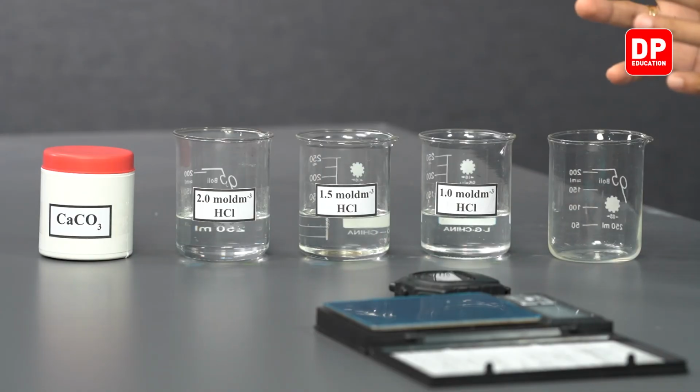When it comes to each of these concentrations, we are going to take exactly 100 milliliters of each of these solutions. And when we mix these two reactants together, calcium carbonate and HCl, the final reaction mixture will initially have an initial mass. And using a digital balance, we will measure that mass. After measuring the mass, students, when the reaction proceeds, in every 20-minute intervals, we are going to measure the mass of the reaction mixture. And you would observe, as the reaction proceeds, the mass of the reaction mixture decreases.